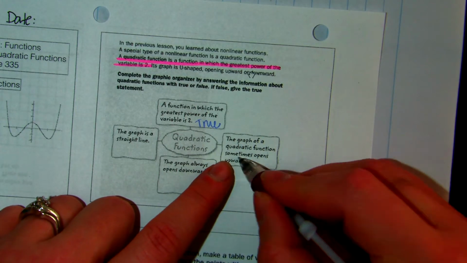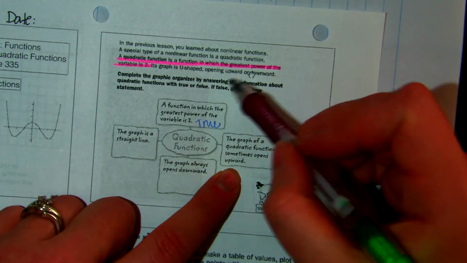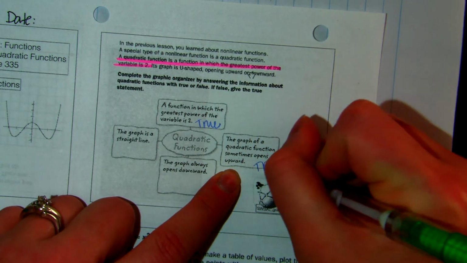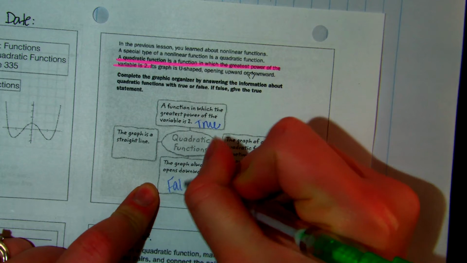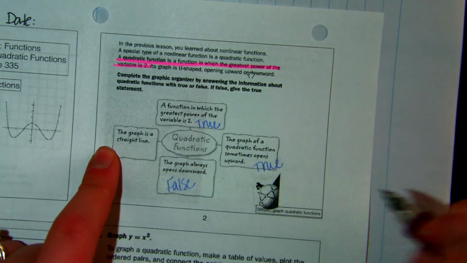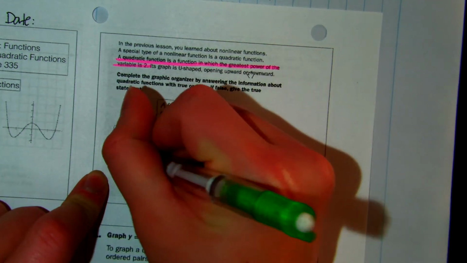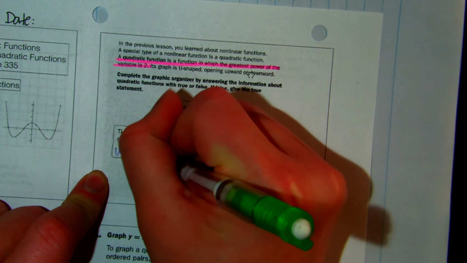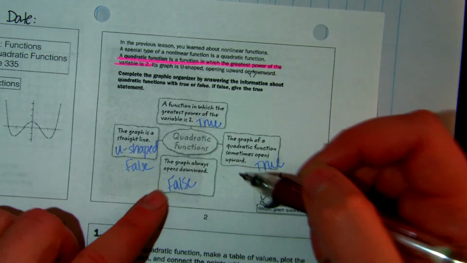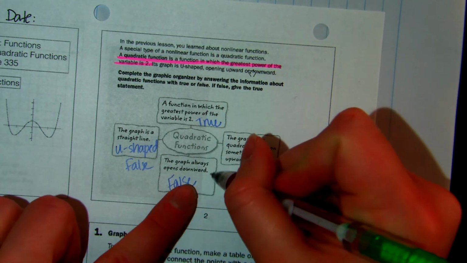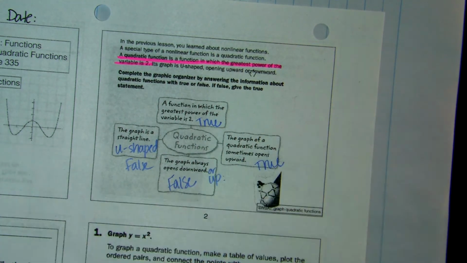sometimes opens upward. It says it opens up or down, so it could be sometimes up. The graph always opens downward. False. It sometimes opens upward. The graph is a straight line. No, it's U-shaped. Well, I guess it's false. Oh, if false, give the true statement. So if this one's false, it opens downward or up. There we go. So now they're all fixed.